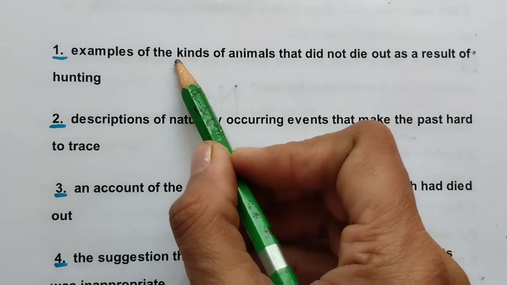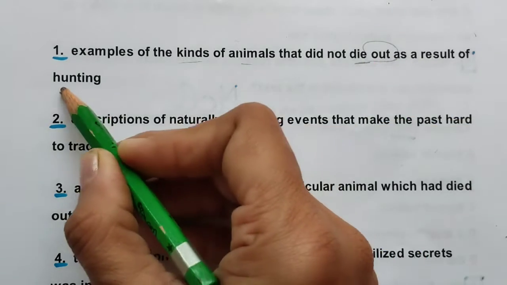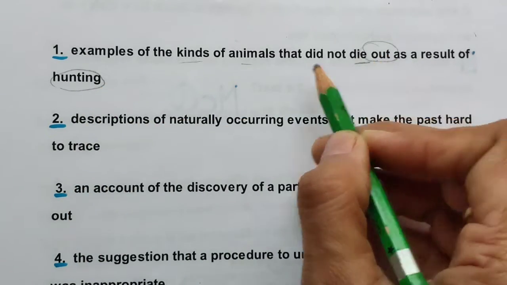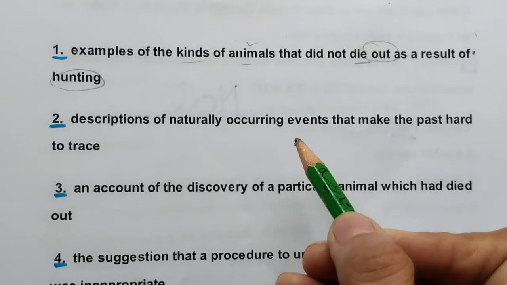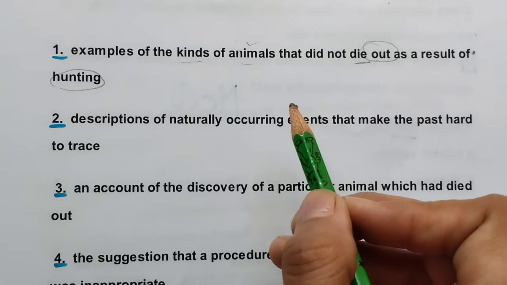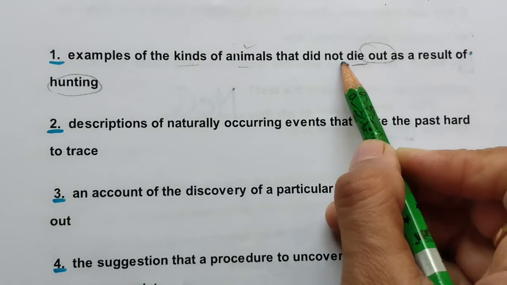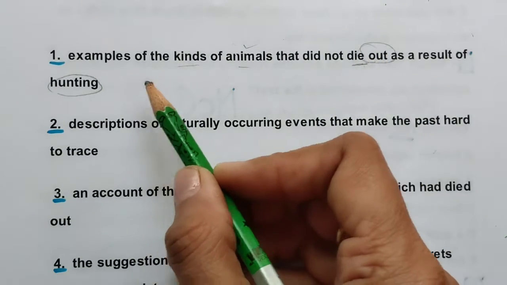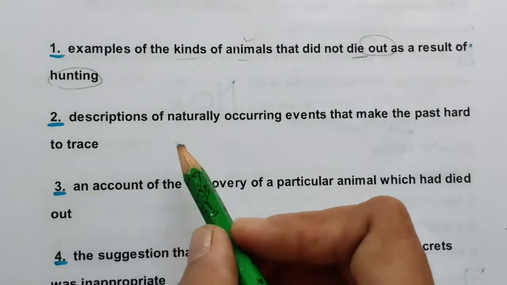Examples of kinds of animals that did not die out as a result of hunting. So hunting and die out, of course they are talking about animals. The passage is about giant animals. So those animals which did not die out because of hunting, that paragraph will be the answer.